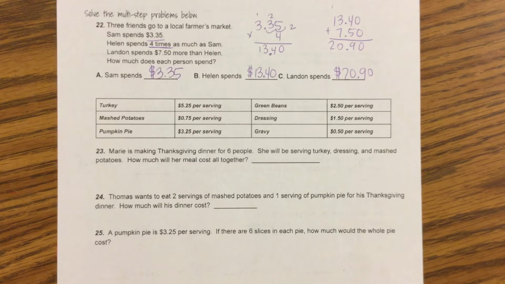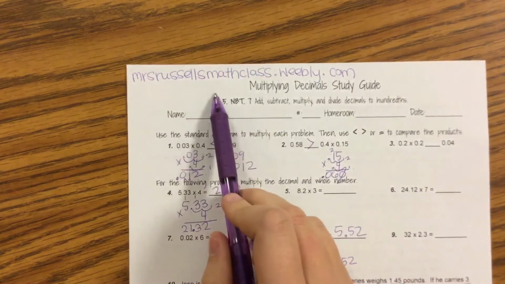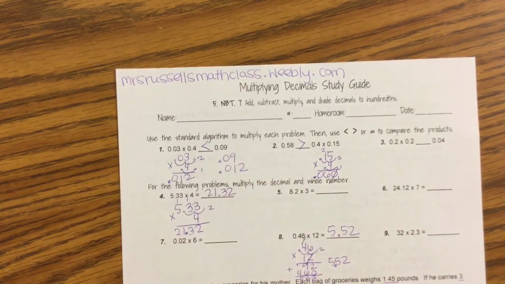If you have any more problems, then you know where to find my key. Right here will give you all the correct answers. Study hard.